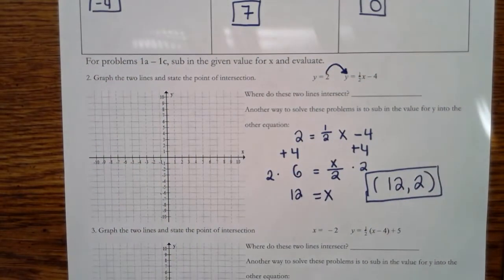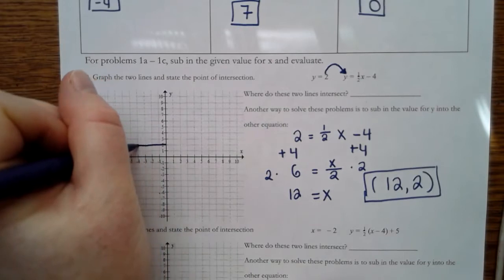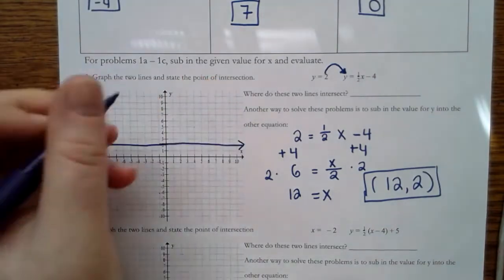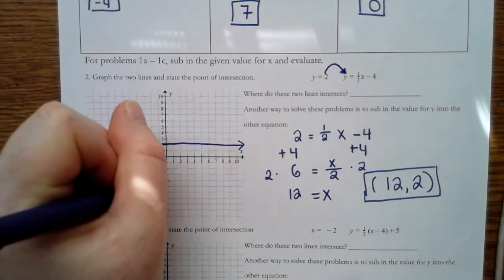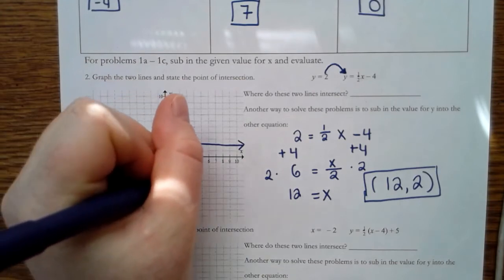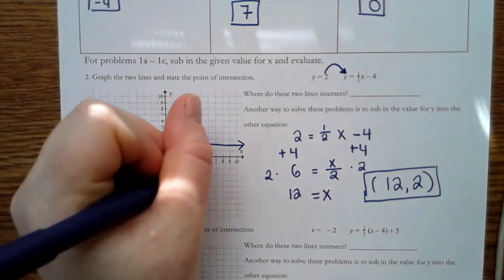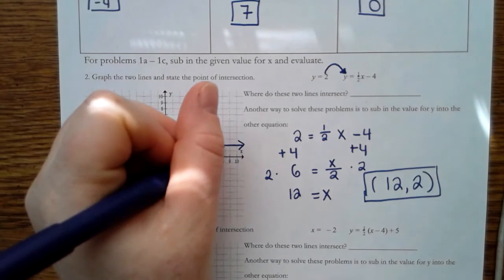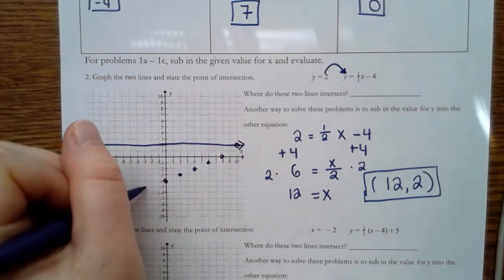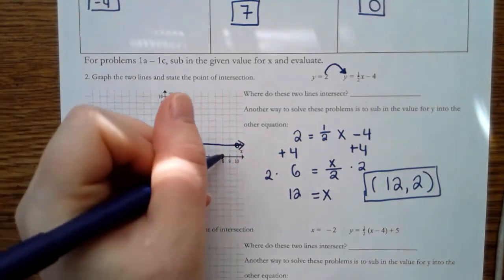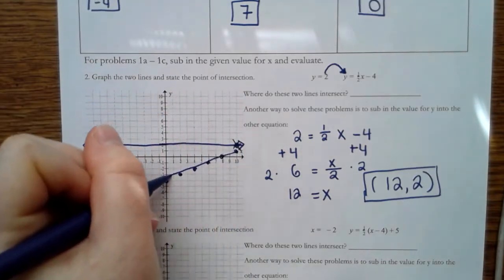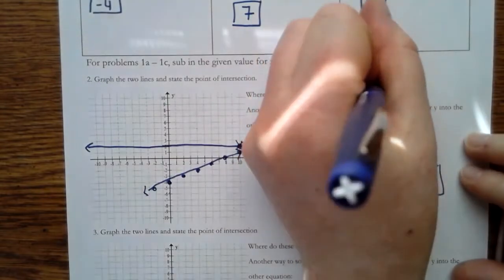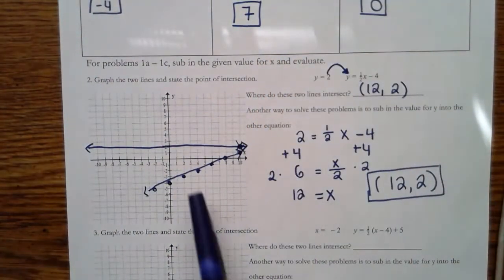Let's look at the graph of this. So y equals 2 would be this line. And then 1/2 x minus 4 would be here, up 1 over 2, up 1 over 2. Looking at this, it's hard to tell where they intersect, but we solved it this way, so we can see it here. Oh, well, eventually at 12, 2, they'll cross, and that makes sense with our graph.